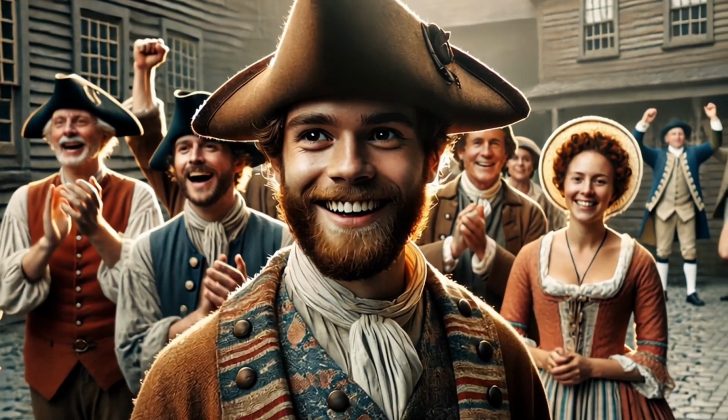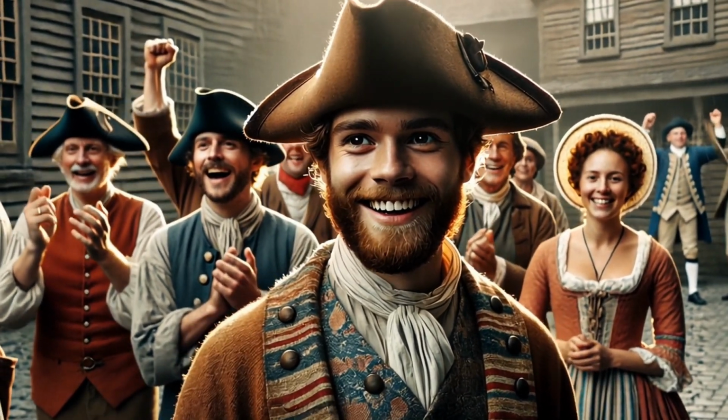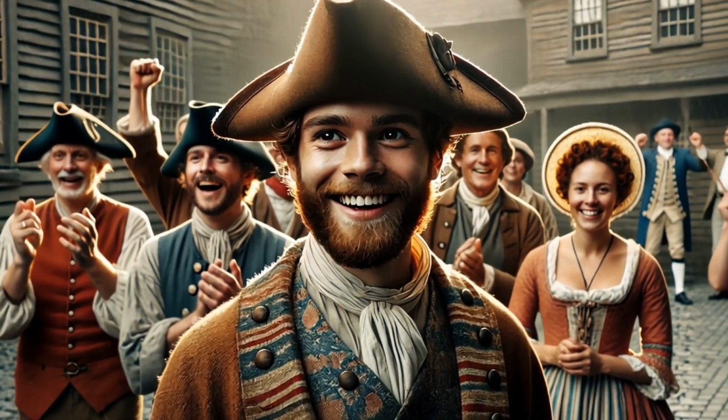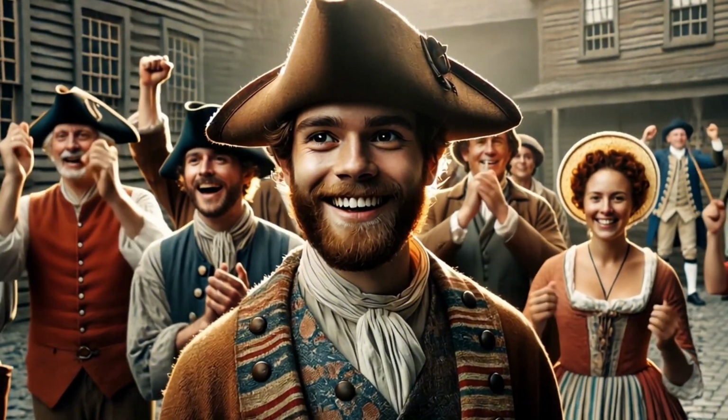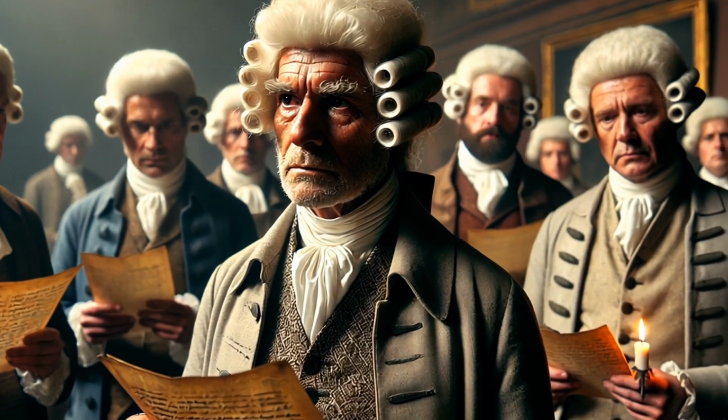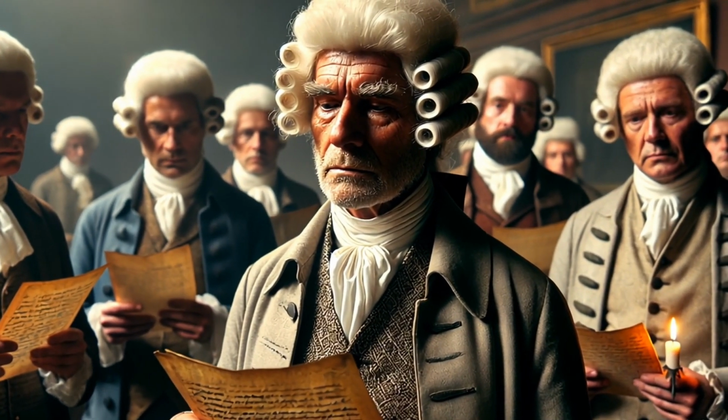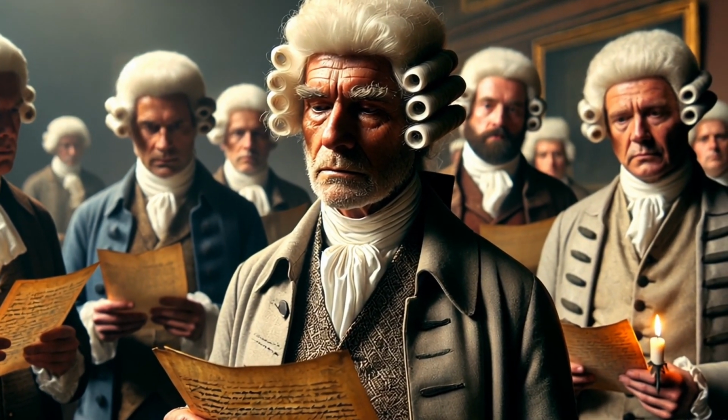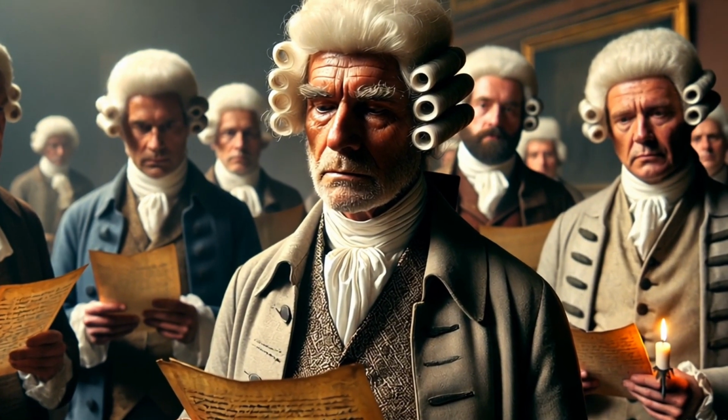The repeal of the Stamp Act in 1766 temporarily eased tensions, but the British government's attempt to assert its authority through the Declaratory Act, which stated that Parliament had the right to make laws for the colonies in all cases whatsoever, only deepened the sense of injustice among the colonists.